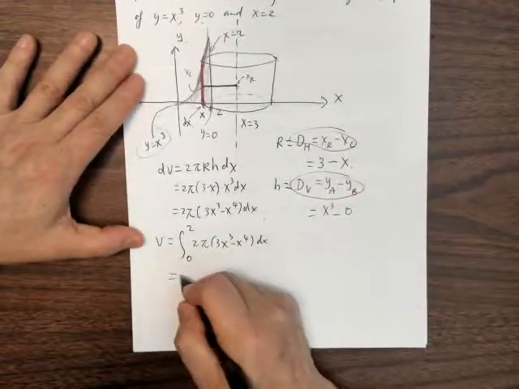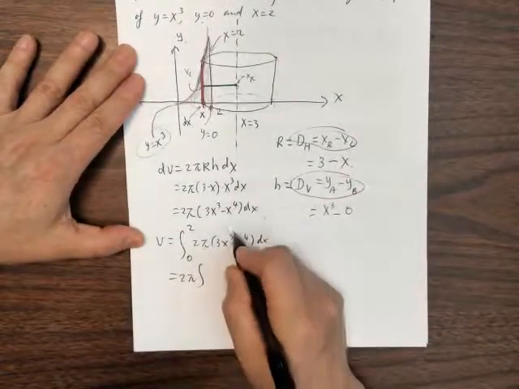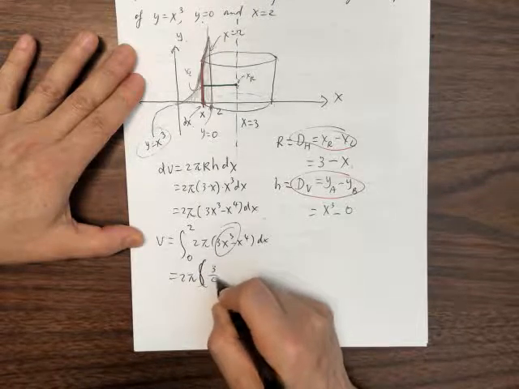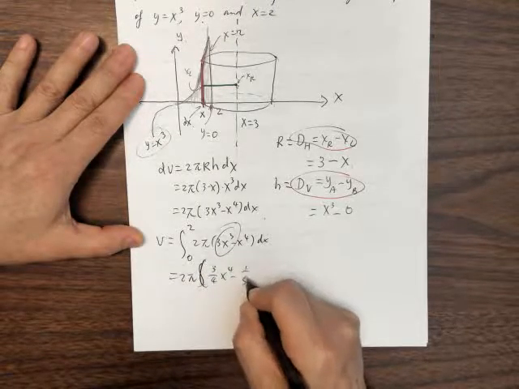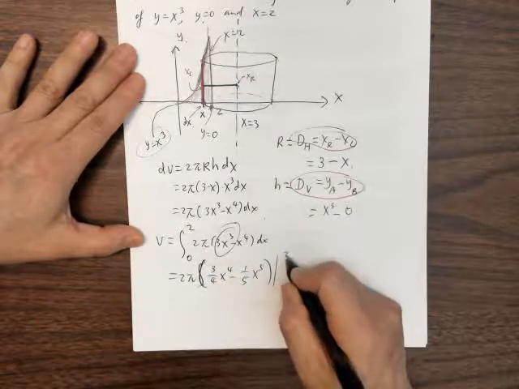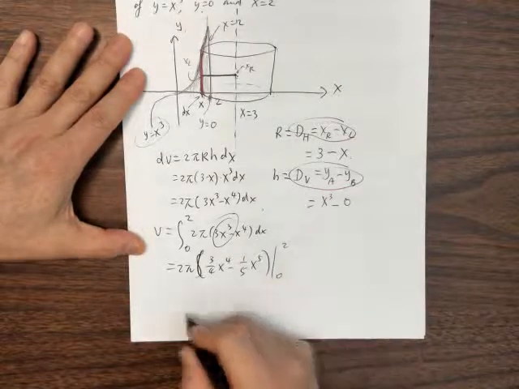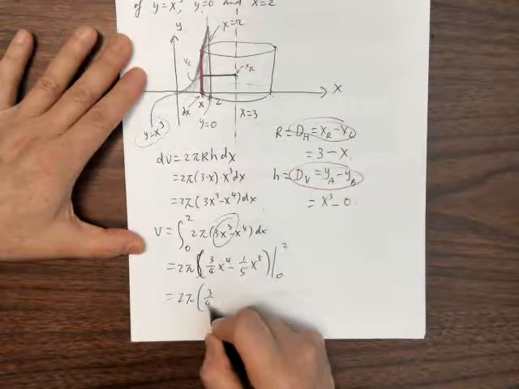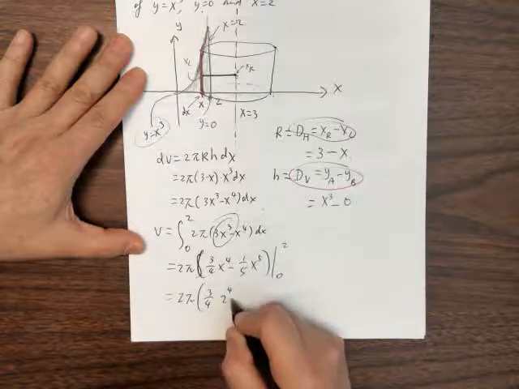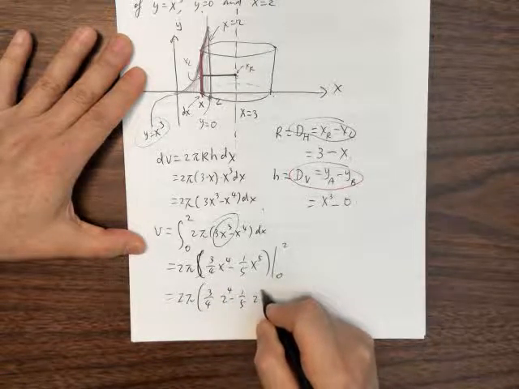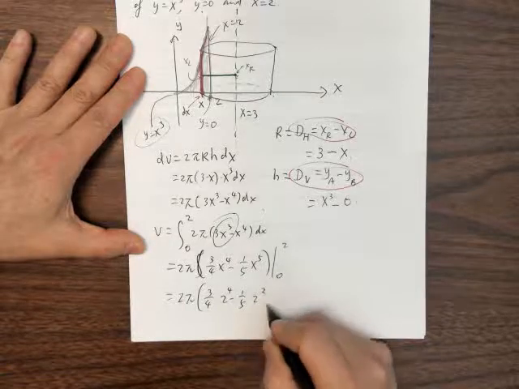Just find the antiderivative. It's 3 over 4 x to the 4th power minus 1 over 5 x to the 5th power. Then you plug in 2, plug in 0. With the calculator, it should be pretty easy to simplify the answer.